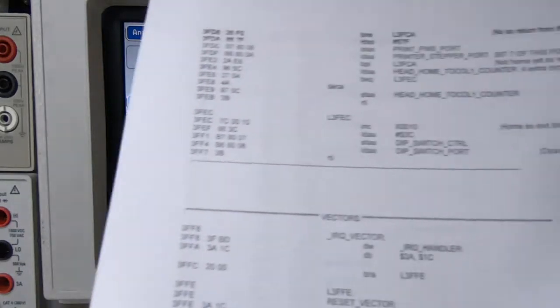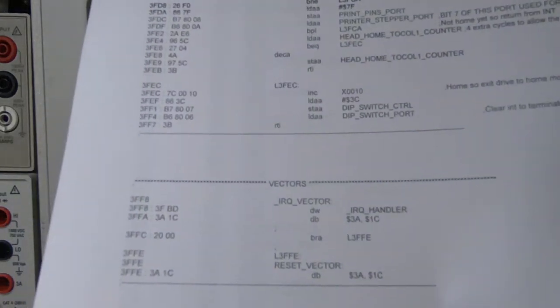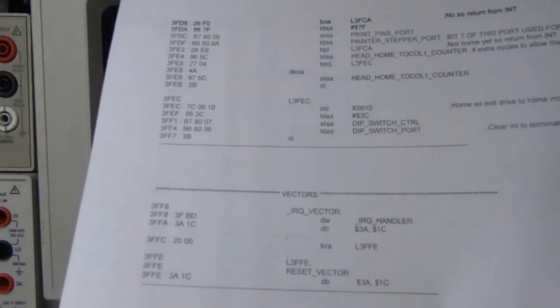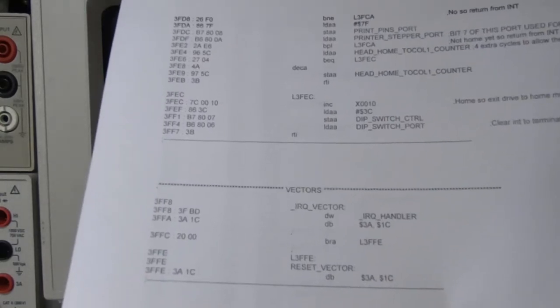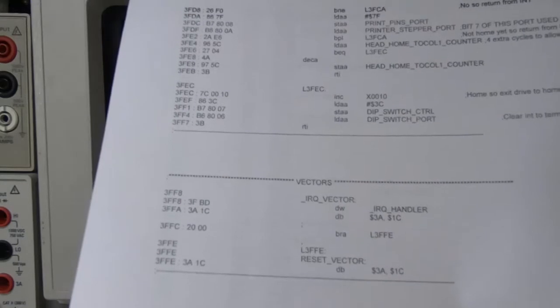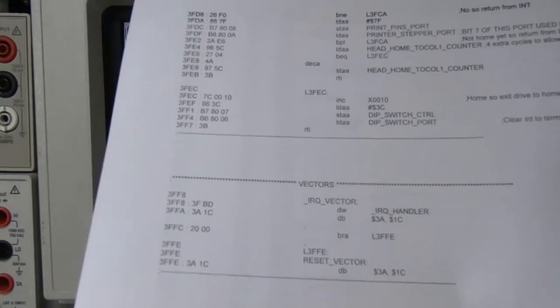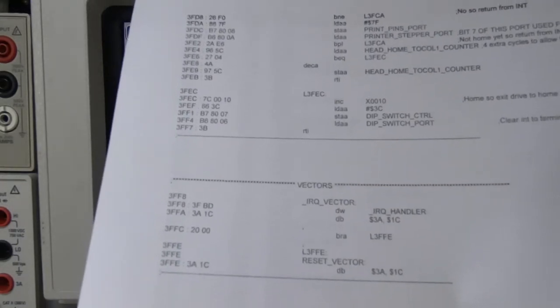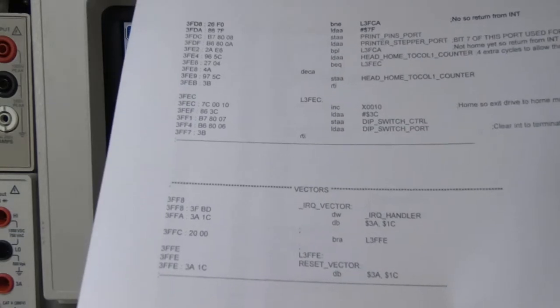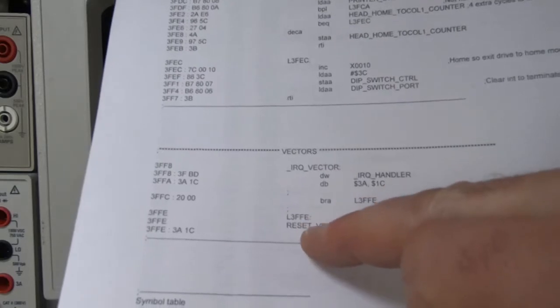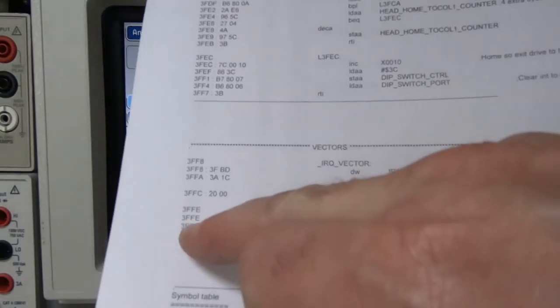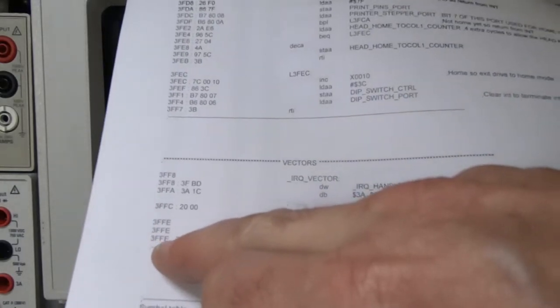This particular processor, which is the 6800, has a set of reset vectors and interrupt handler vectors. These are specific addresses that it will jump to for reset, or following a reset, and when an IRQ occurs. In this case, the one we're interested in to start with is the reset vector, and we can see that is 3FFE.